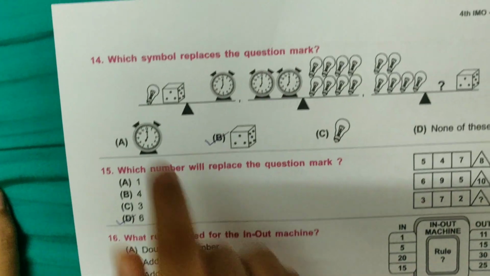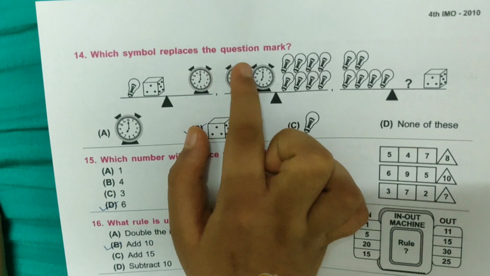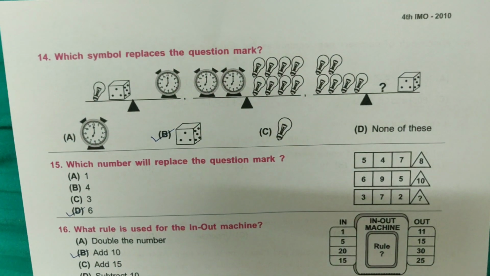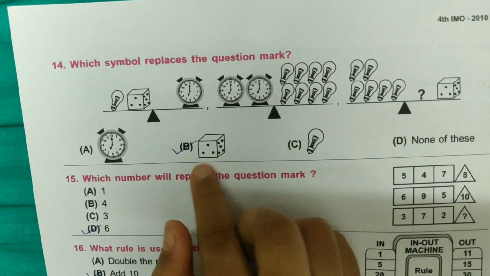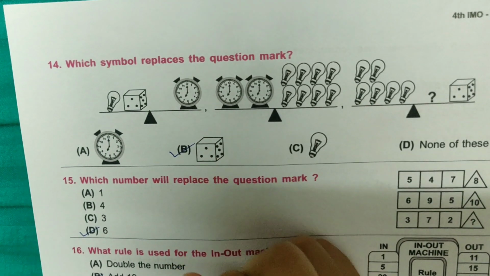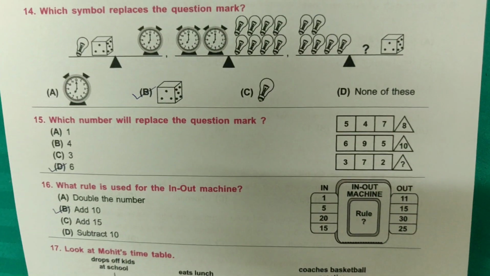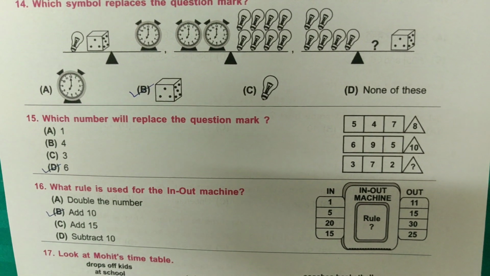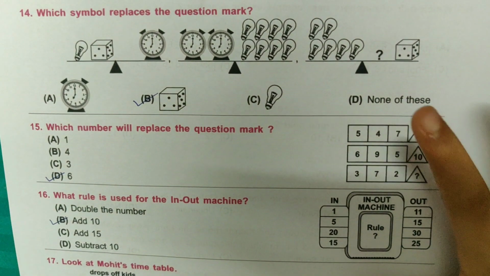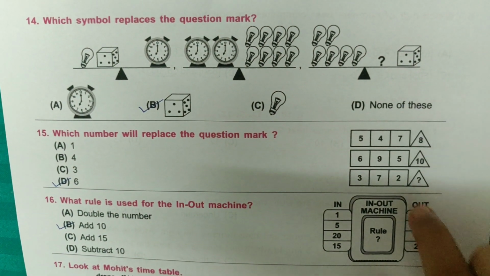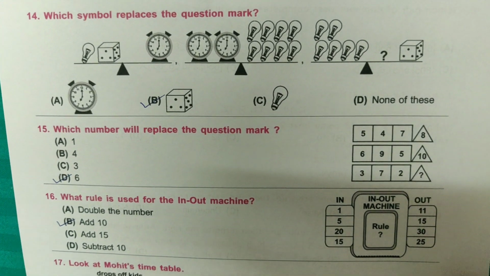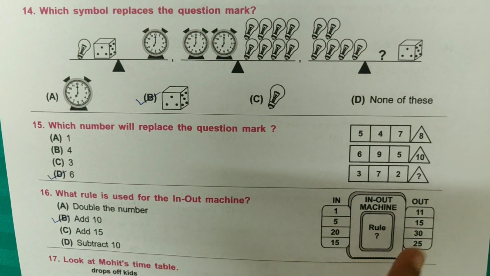14th one, which symbol replaces the question mark? And the answer is another dice number will replace the question mark. First we'll find the question mark. Okay. Oh, where's the question mark? So it's 6.